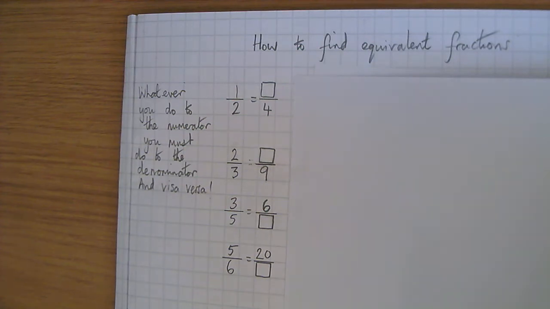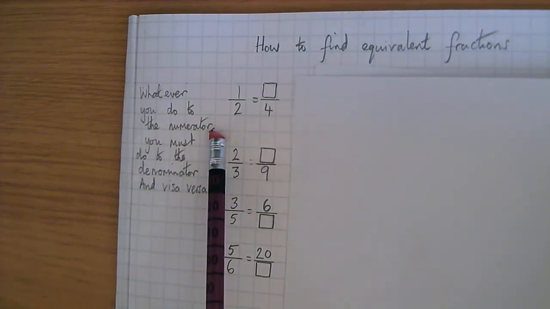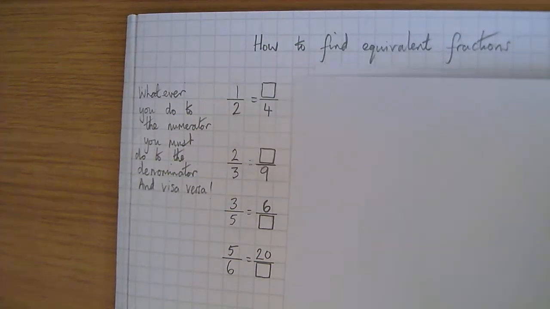Now finding equivalent fractions is a very, very important part of understanding fractions, and you'll use equivalence in a lot of different situations to help you with fractions, decimals and percentages. So it's a really, really fundamental thing that we need to understand. One of the key things is whatever you do to the numerator, that's the number at the top, you must do to the denominator, and vice versa. So if you swap that round, whatever you do to the denominator, you must do to the numerator.